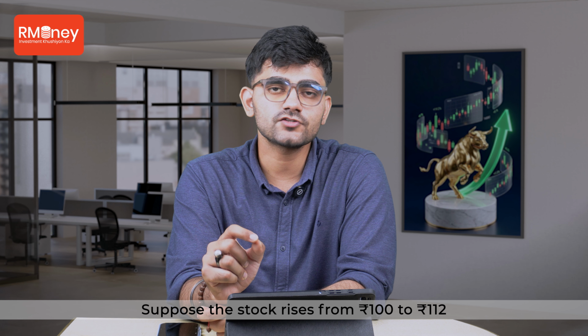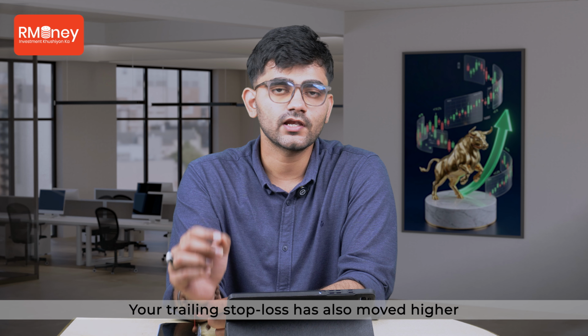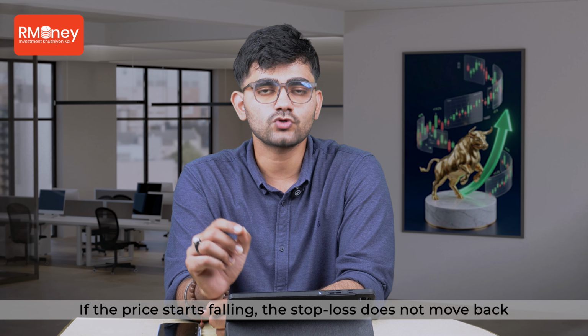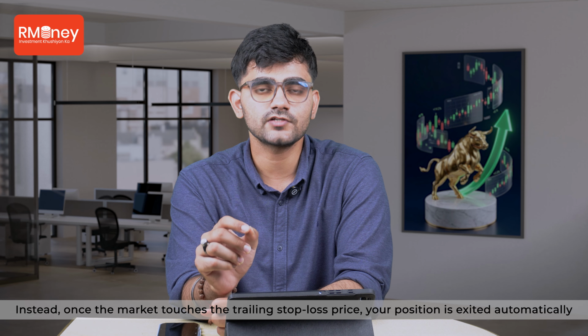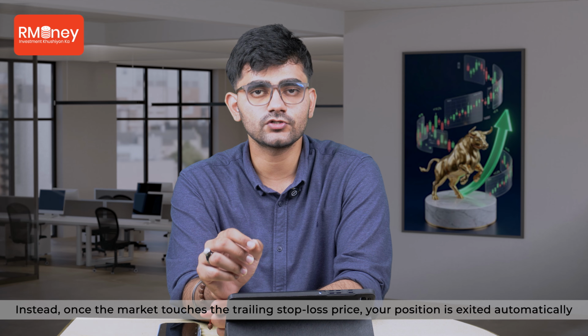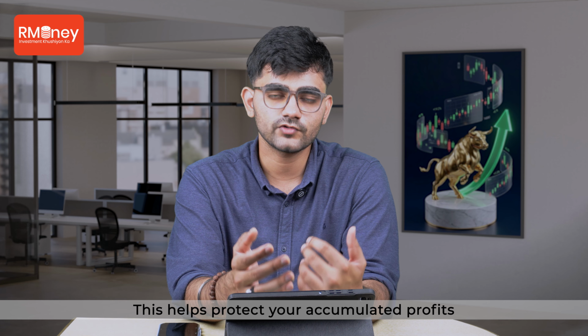Always keep in mind while using the trailing stop loss feature that if the price of your stock moves higher, for example from 100 to 112, your trailing SL would also move higher. But if the stock price starts falling, the stop loss does not move back. Instead, when the market touches the trailing SL price, your position is executed automatically. So this is how you can protect your accumulated profit while using the trailing SL feature.